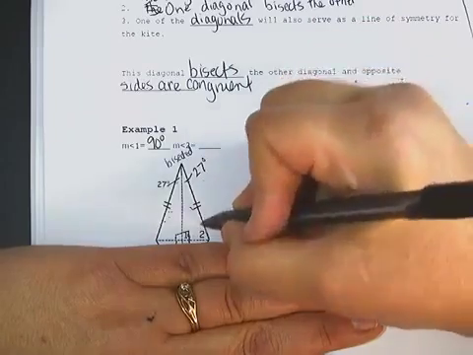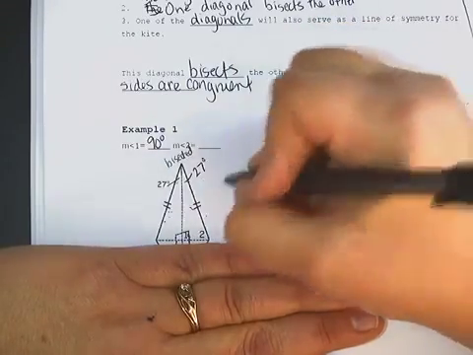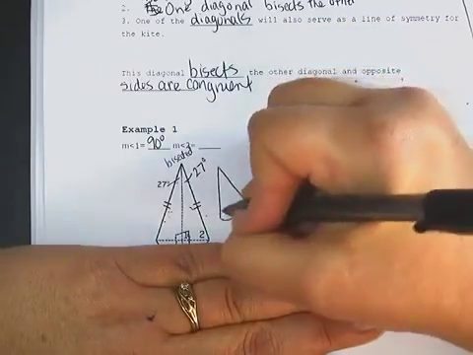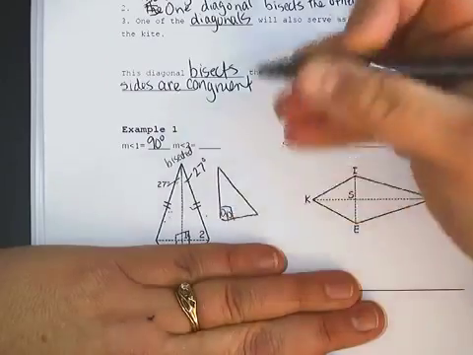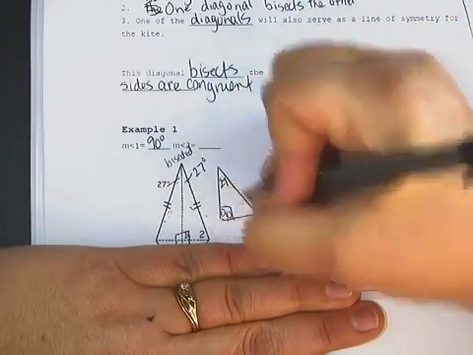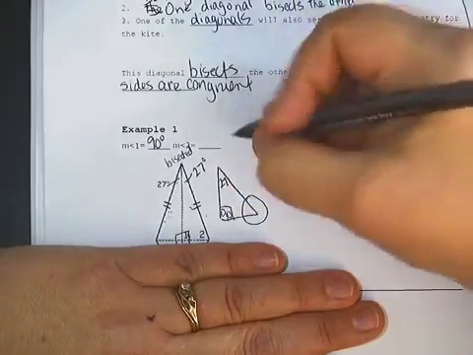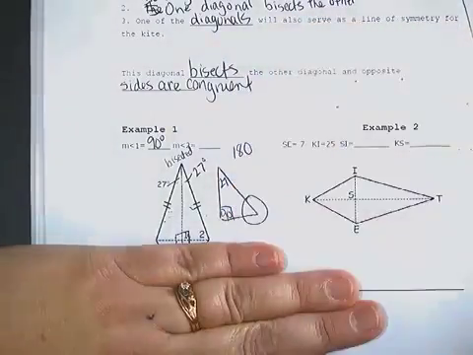Actually, this angle here got bisected. It's got two equal parts. So this is 27 degrees. So how am I going to find this missing angle 2? Well, let's come over here and just look at this triangle for a minute. There's 90 degrees because it's a right angle.